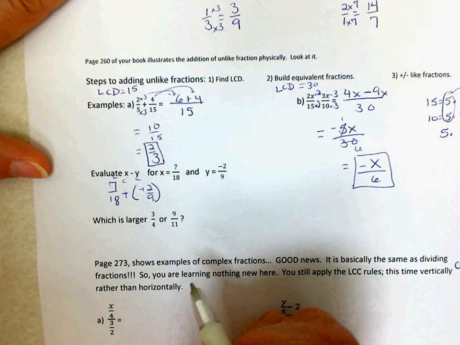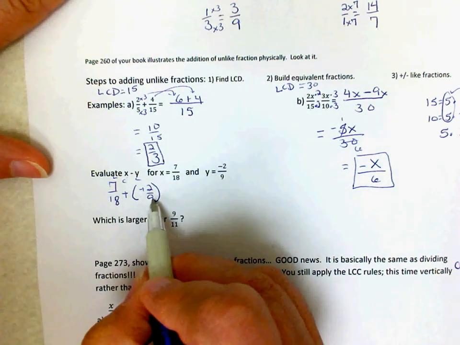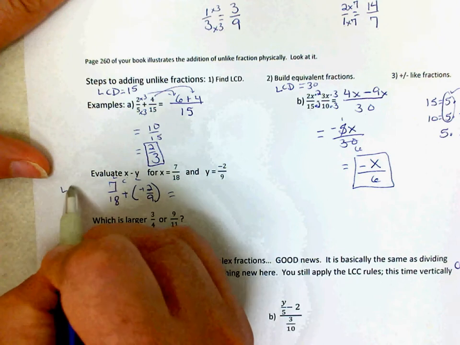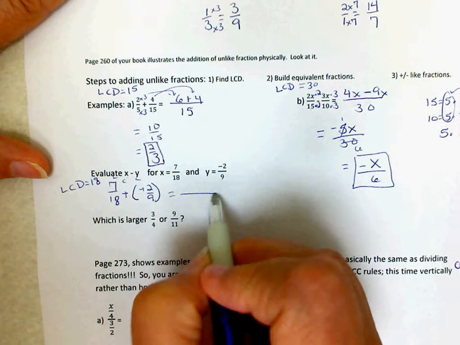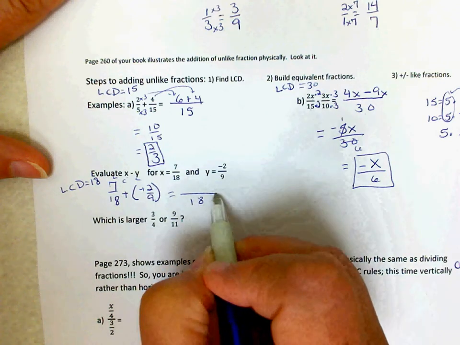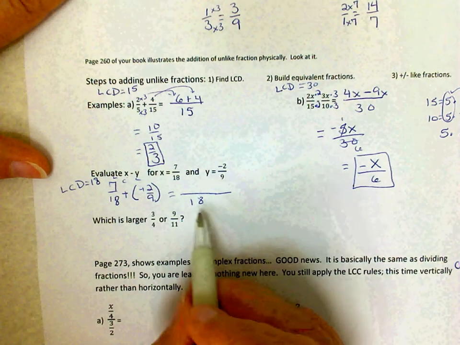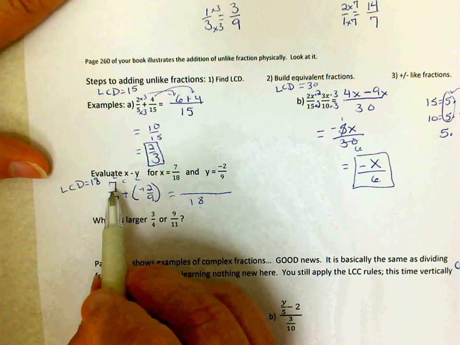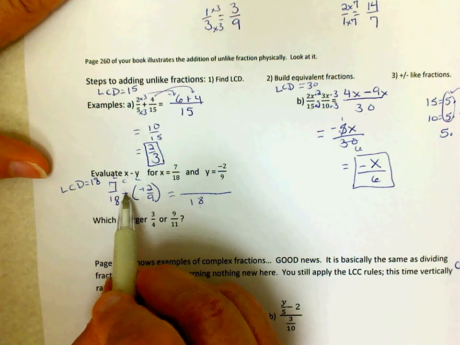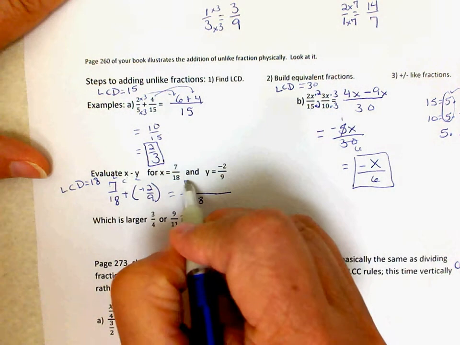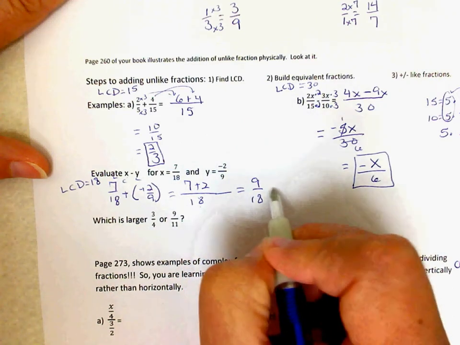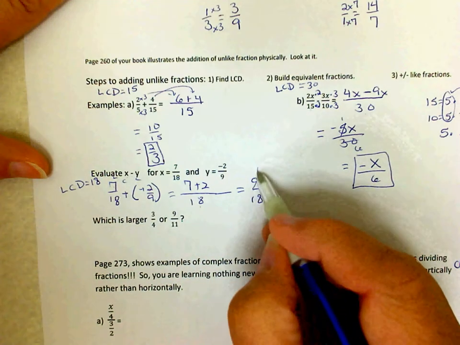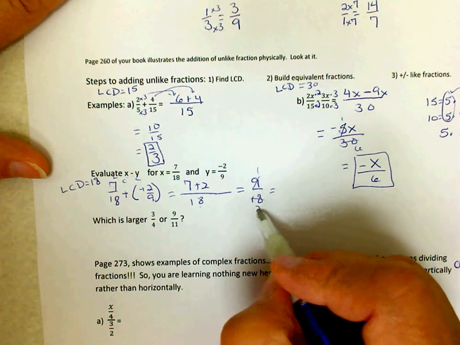Now, our LCD happens to be given to us. It's in the problem. It's 18. So bring one big fat fraction bar over and put your LCD on the bottom. And now we've got 7 plus 2, so 7 plus 2 is 9 over 18. And 9 goes into 9 once and into 18 twice. So we're left with 1/2.